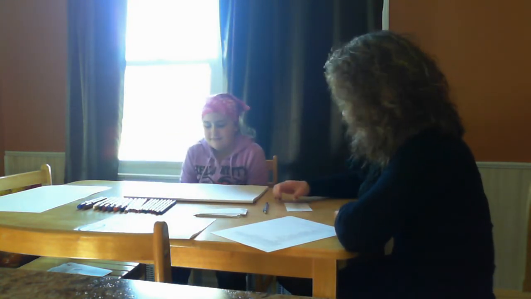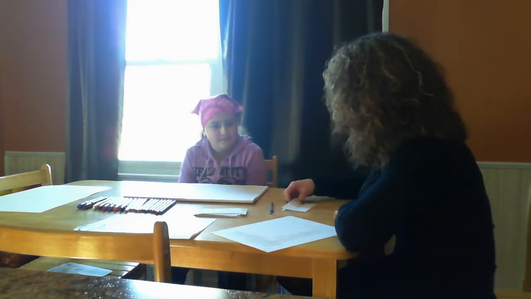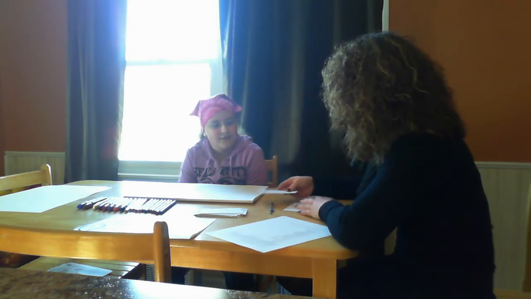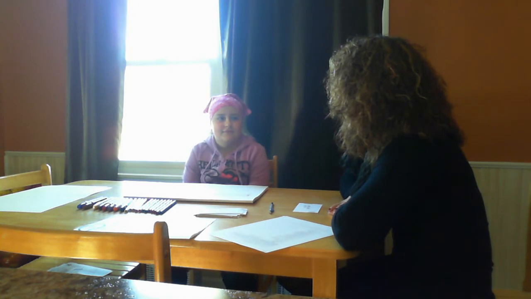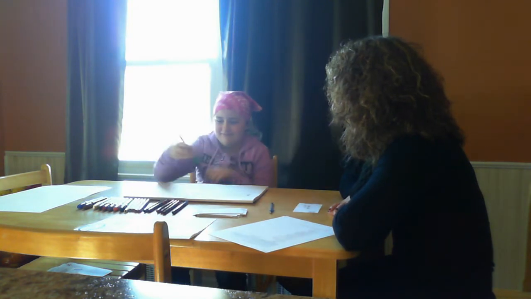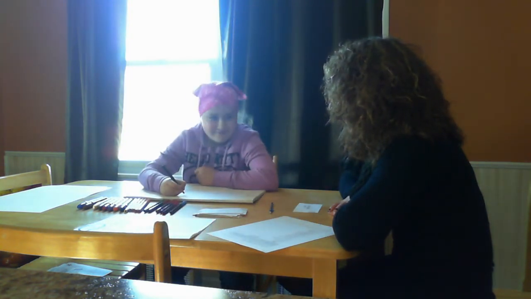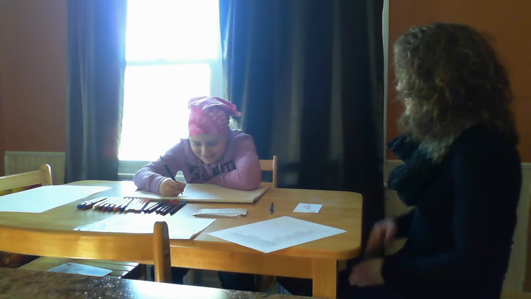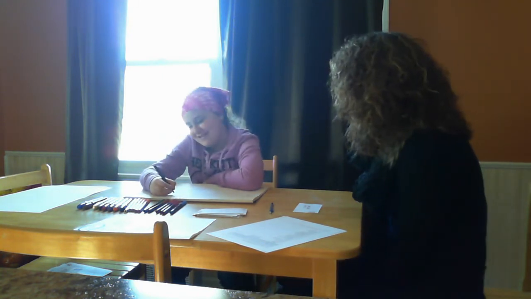Perfect. We're almost done with these ones, and then we'll move on to the next activity, okay? Okay. And then this one is all ears. So what would that look like? A bunch of ears. Yep. Green ears. Those are gonna look silly.